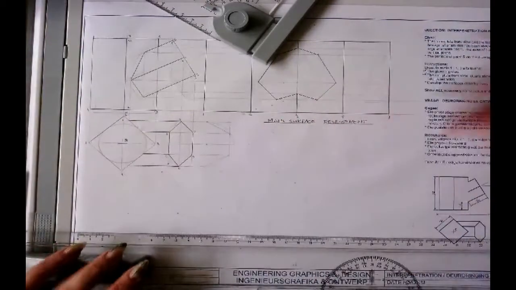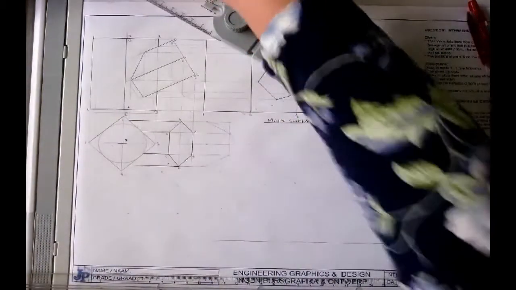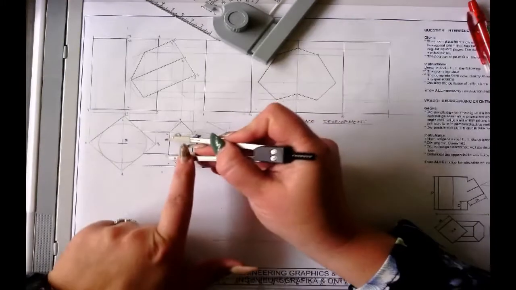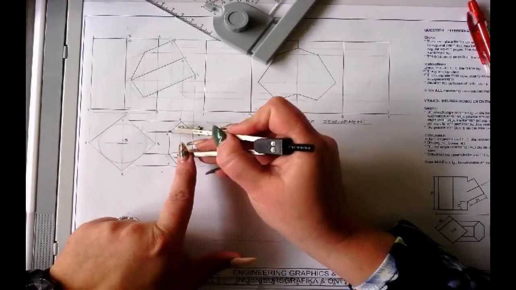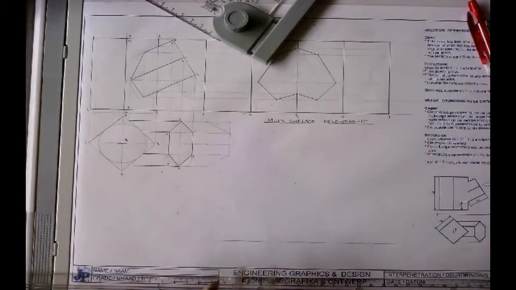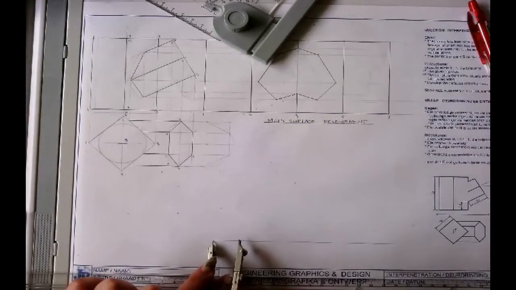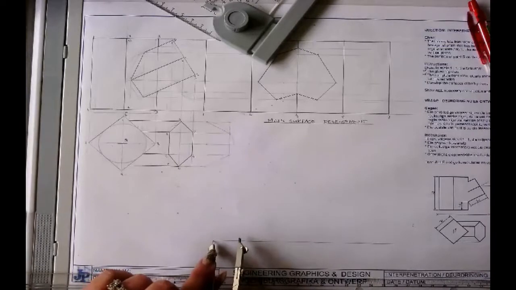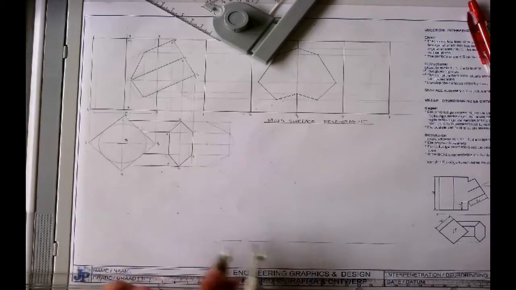Then for the branch surface development, again, remember we must use a true length, and this will be the true length. Now, you can either use that or you can use the auxiliary. It stays the same thing. Okay, so from the edge here, I'm going to scribe now how many times? 6, because we have a hexagon.